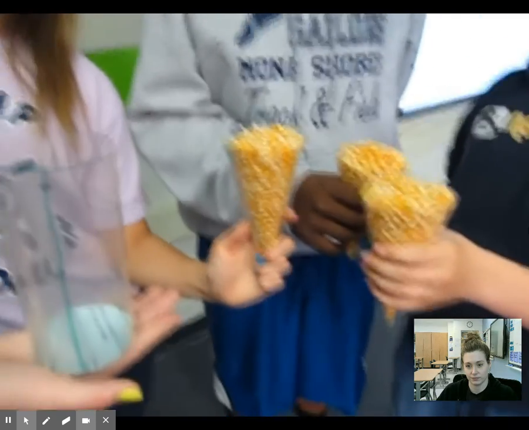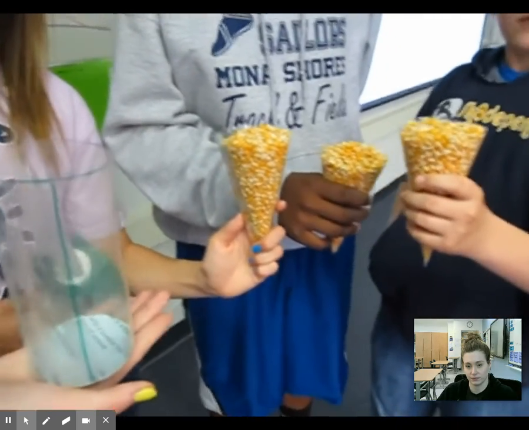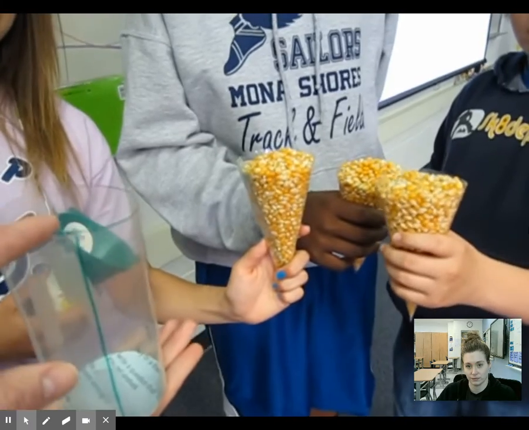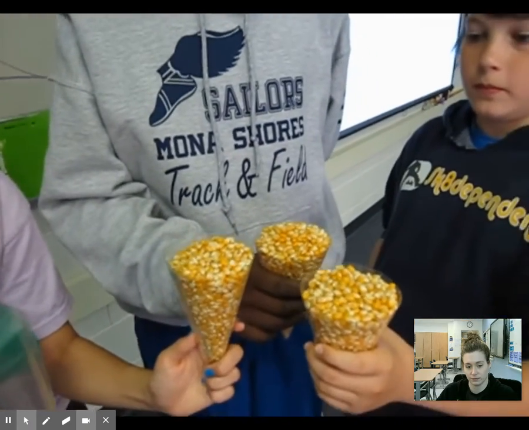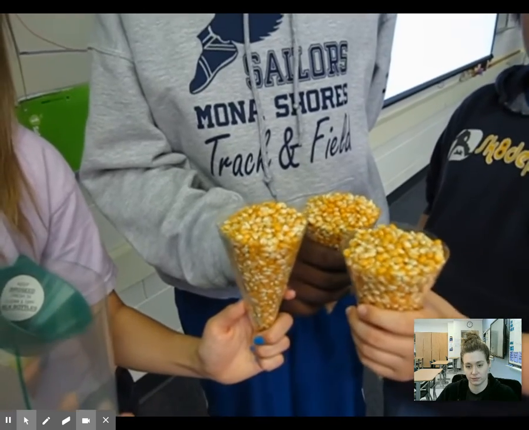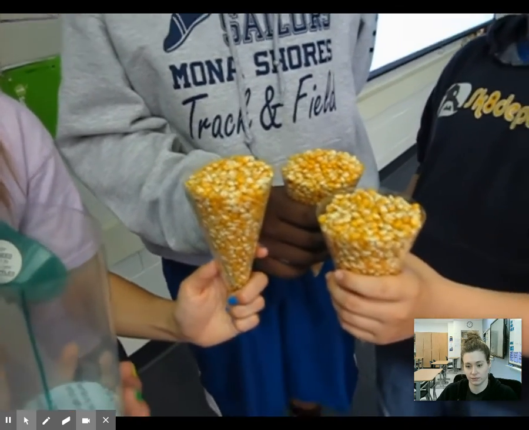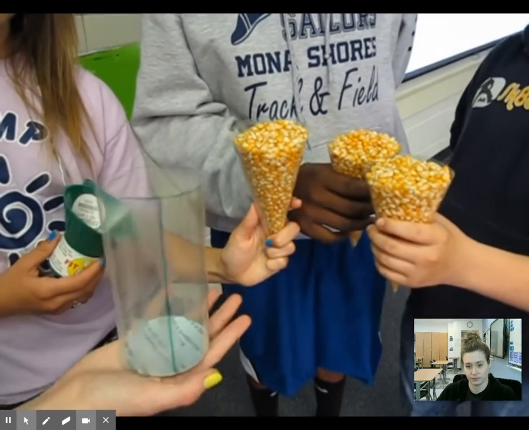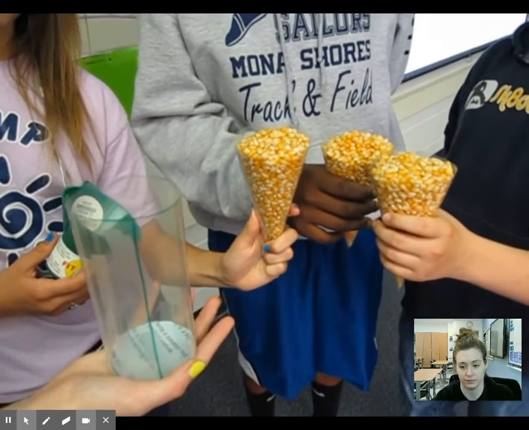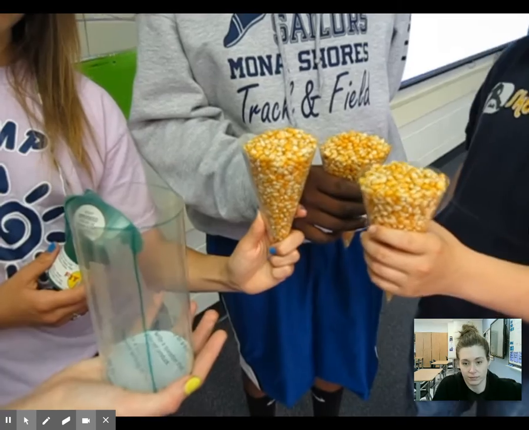So it's kind of interesting to me, kind of a coincidence, that the volume of this cylinder will fill exactly 3 cones, not 2.5, not 4.5, not 5.5. Exactly 3 cones can be filled from that one cylinder. So now the next question is, what are we going to do about our formula?